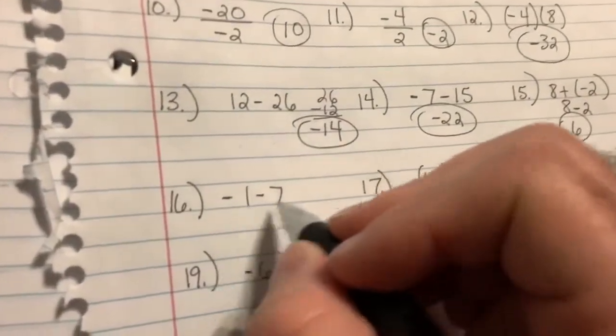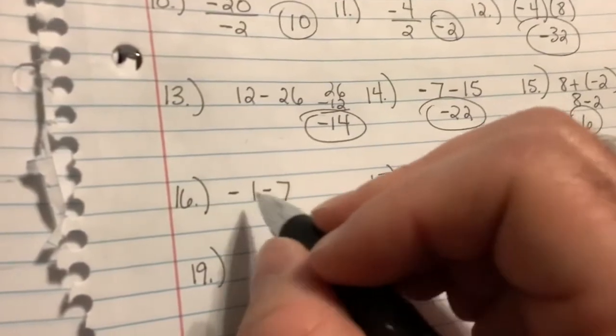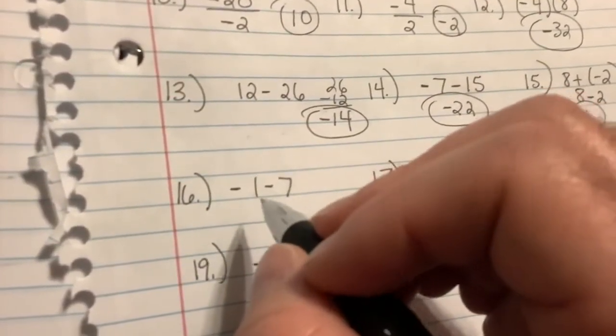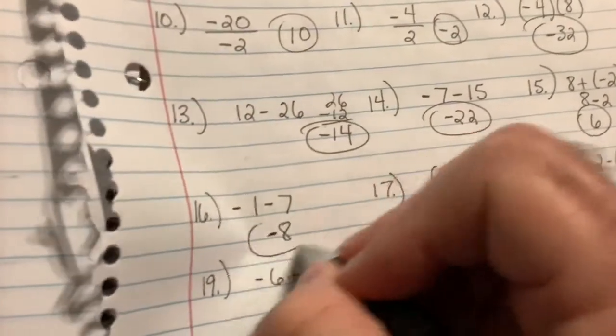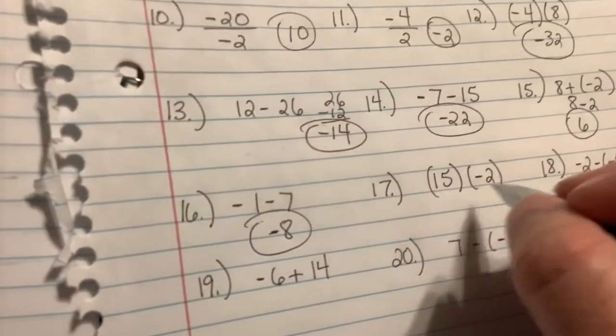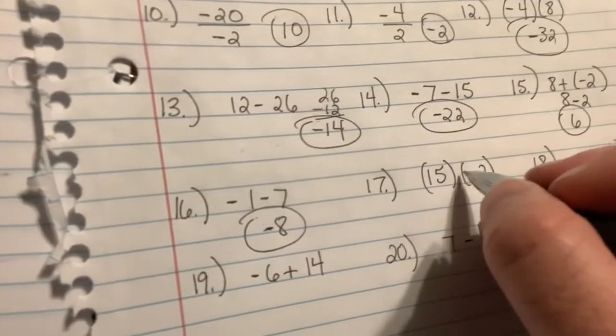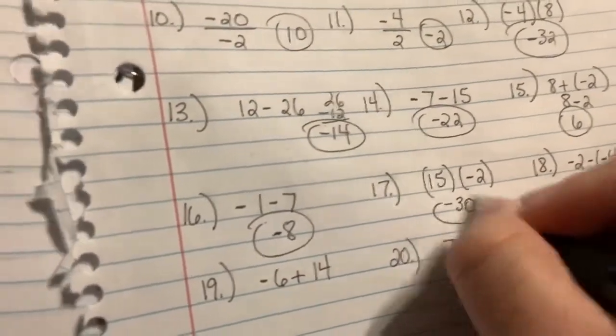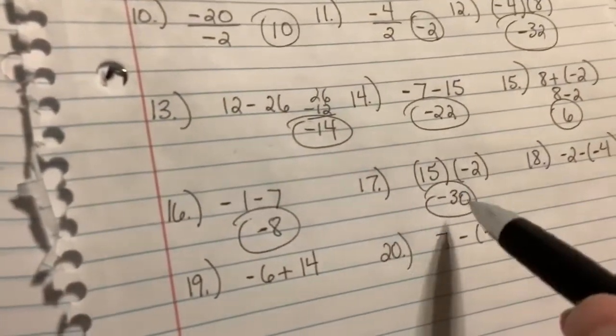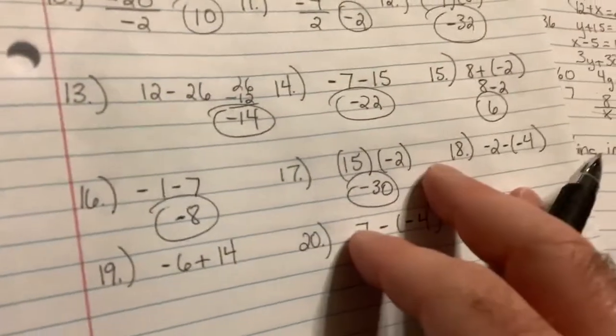Here's two negatives, they're not being multiplied, there's no parentheses, so you add them, you get 8. It stays negative, so it's negative 8. Here you're multiplying, no sign in between, so it's negative 30. Okay, 2 times 15 is 30. One of them's negative, so it's negative 30.